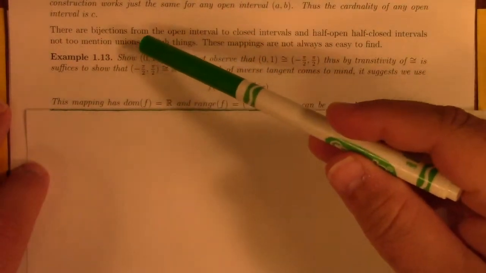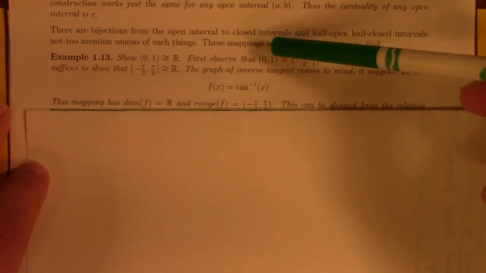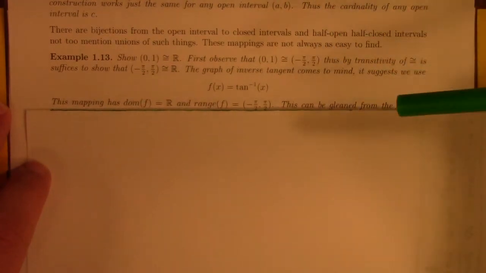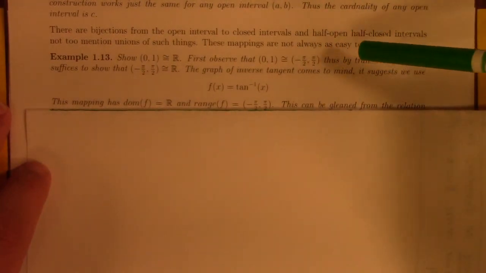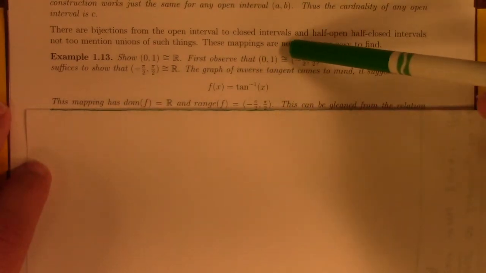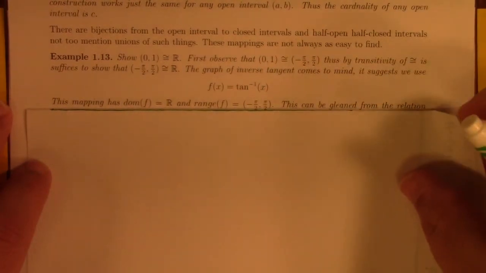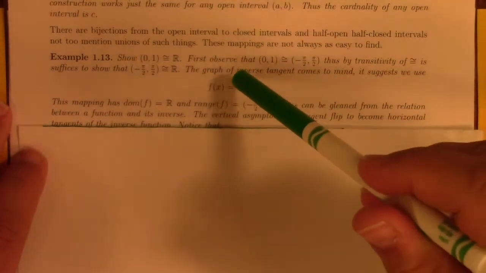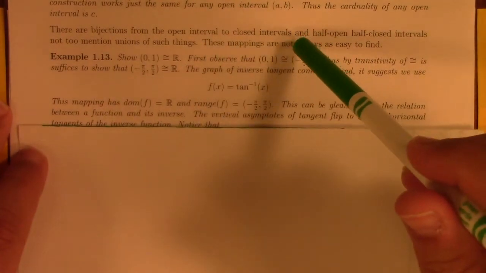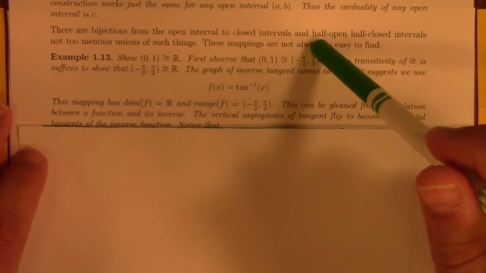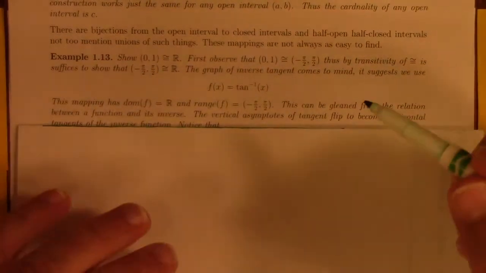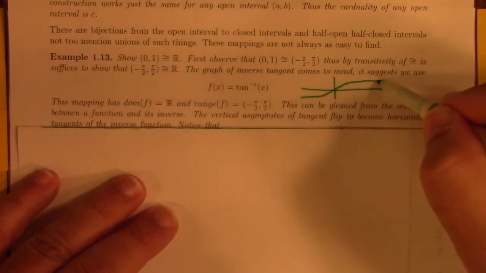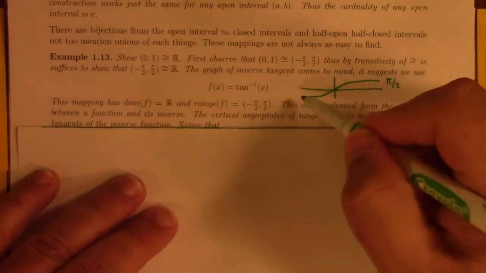Here's the bijection between (0,1) and the reals. First of all, of course, I can take (0,1) to (minus pi over 2, pi over 2) by using the construction in the previous example. And then I can use inverse tangent. Inverse tangent will take (minus pi over 2, pi over 2) to the reals. Because remember, the inverse tangent is the inverse for tangent from between the vertical asymptotes, minus pi over 2 and pi over 2, for tangent. And so if you look at the graph of inverse tangent, it's like this, right? And it goes to pi over 2 that way, and it goes to minus pi over 2 that way.